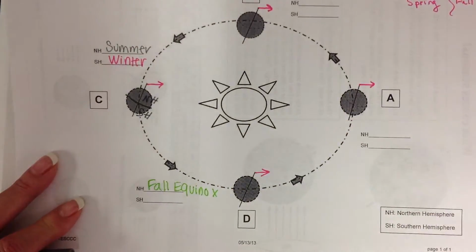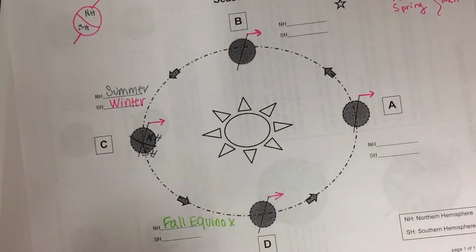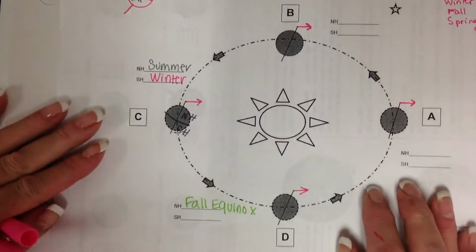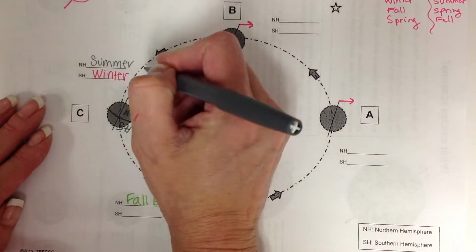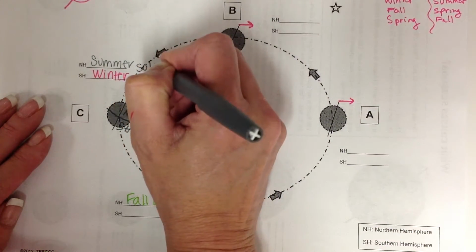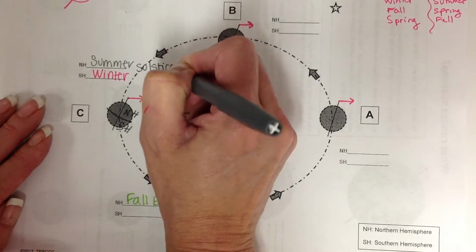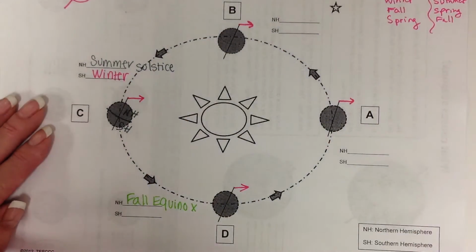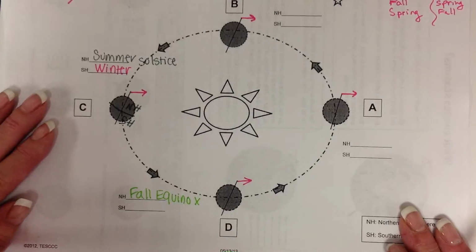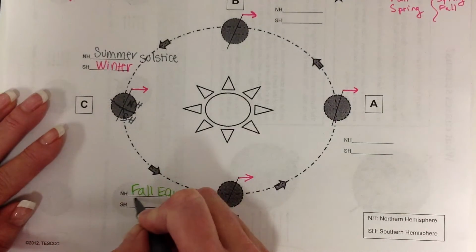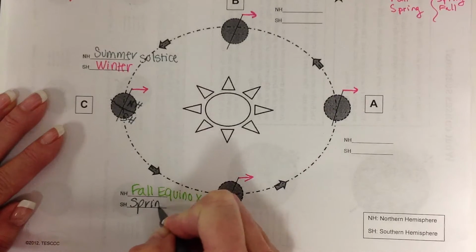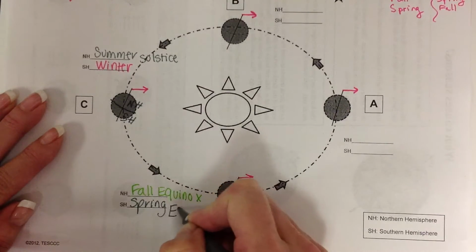And by the way, summer and winter are referred to as solstices. If we're having fall equinox, the southern hemisphere is having the exact opposite season, which would be the spring equinox.